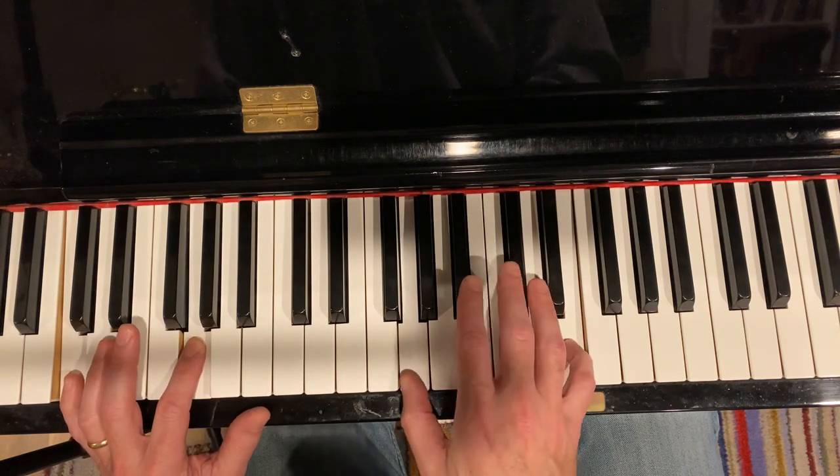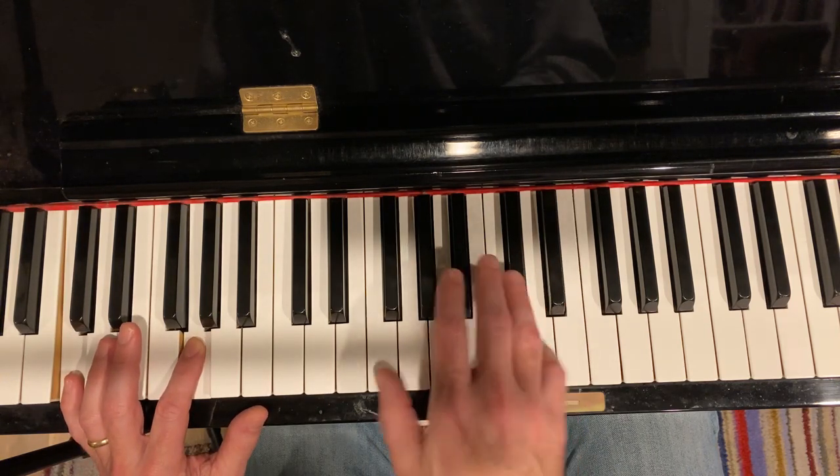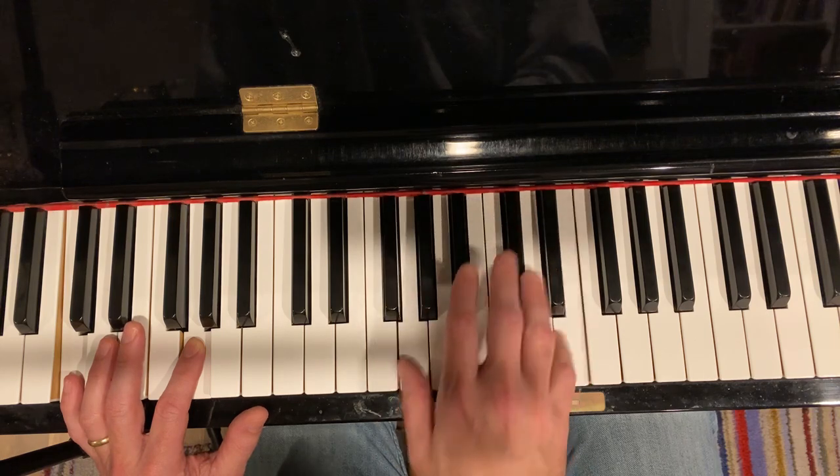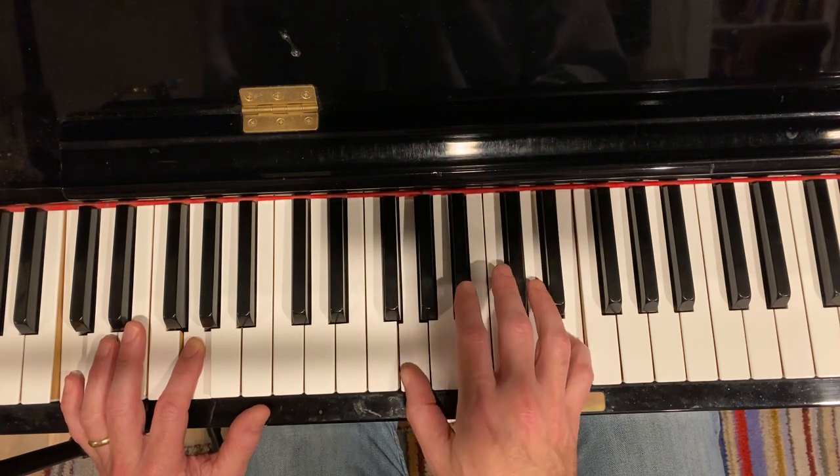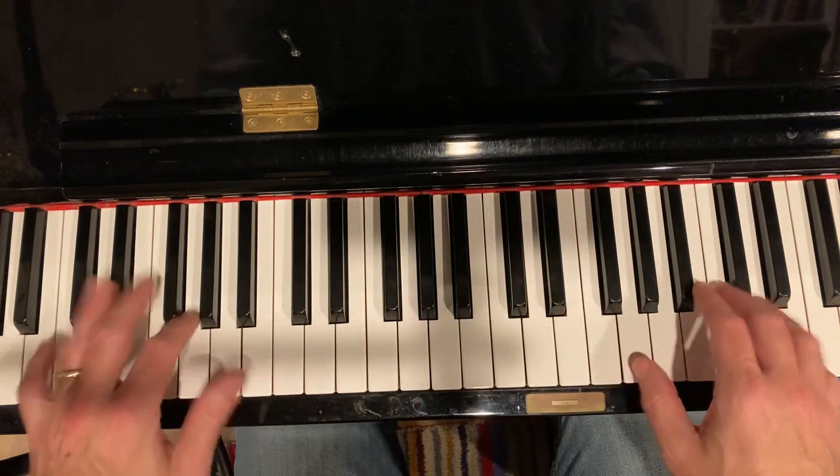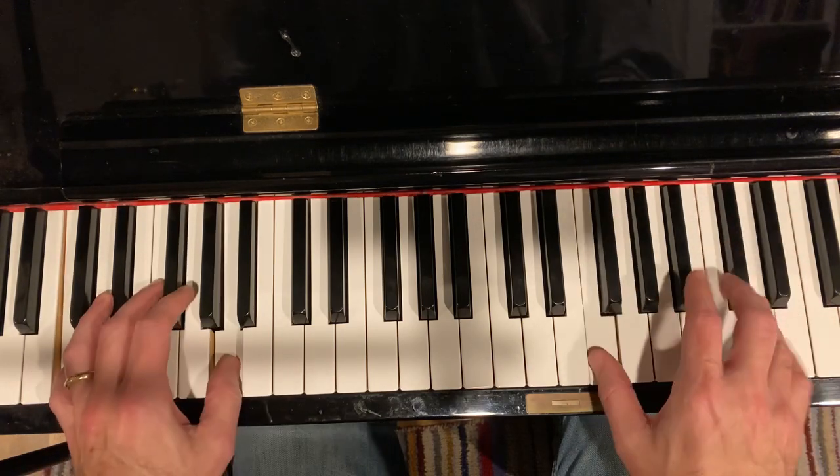And then right there I went down to F and D up chromatically to get back to that 5th and the 3rd of C. All right, let me do that again.